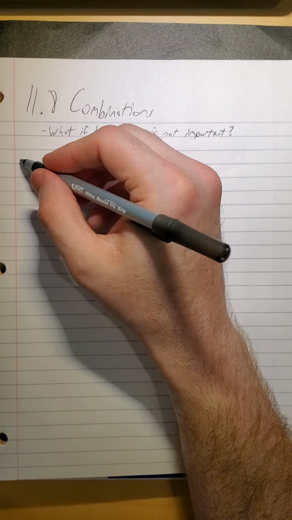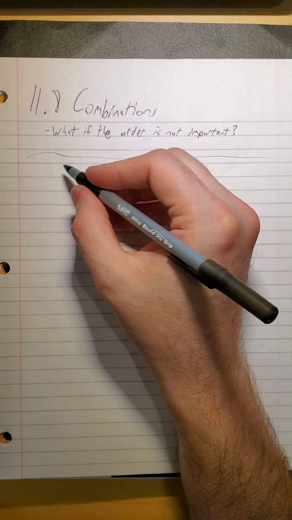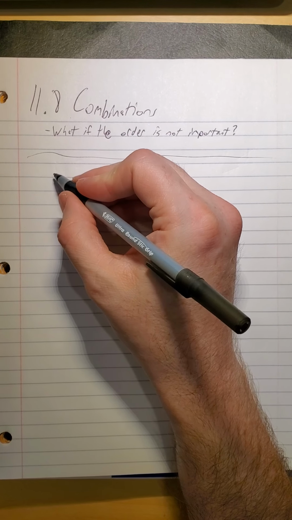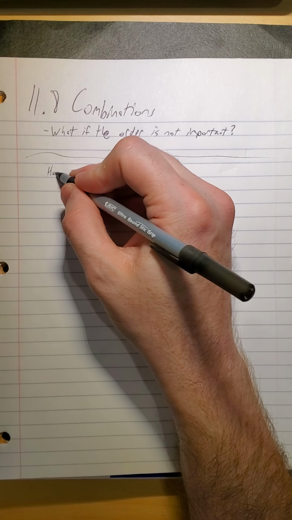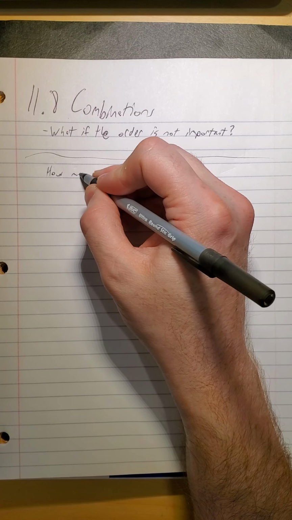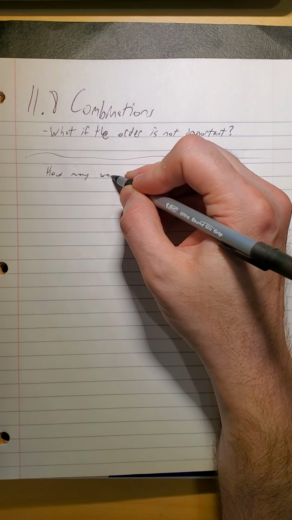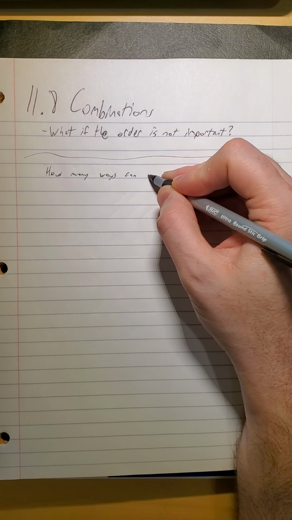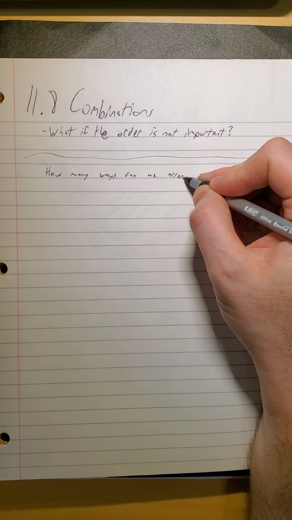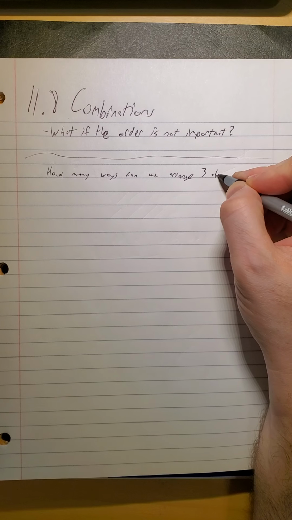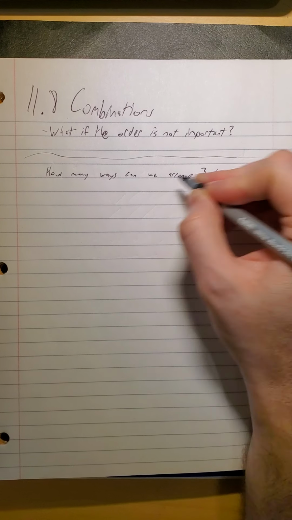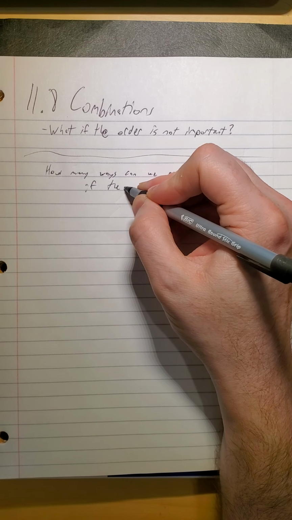So first up, we're going to do just a quick little warm-up problem related to our 11-7 work. How many ways can we arrange 3 objects if the order matters?